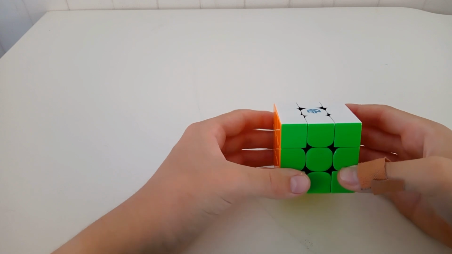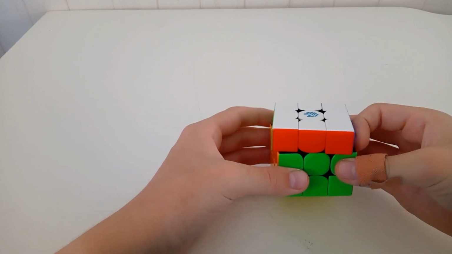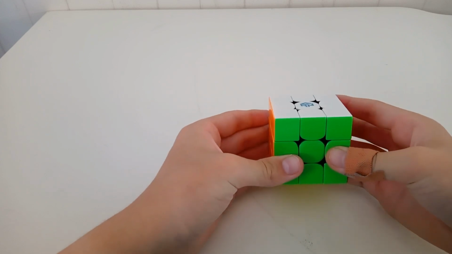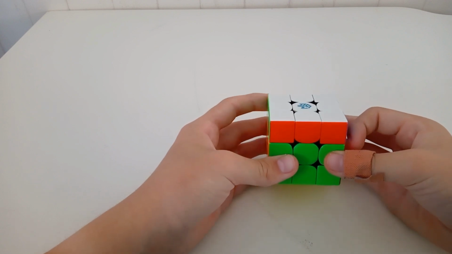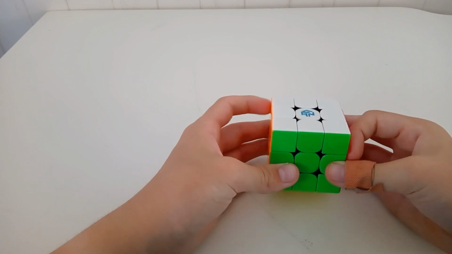The next move is a U move, and it's short for up because it's the top layer. A U move is moving the top layer to the left, and then U prime would be to the right. So U prime.